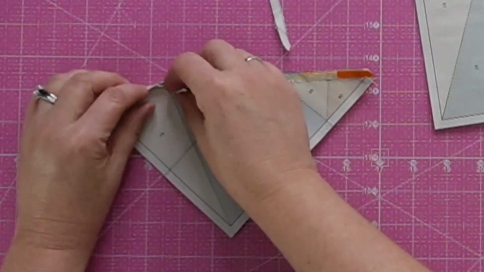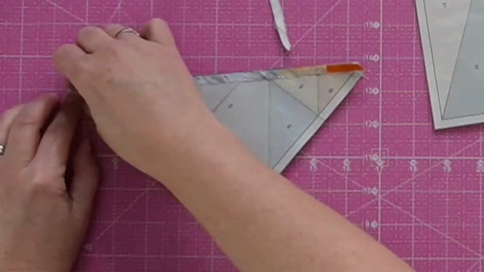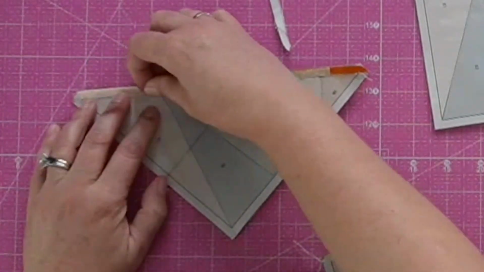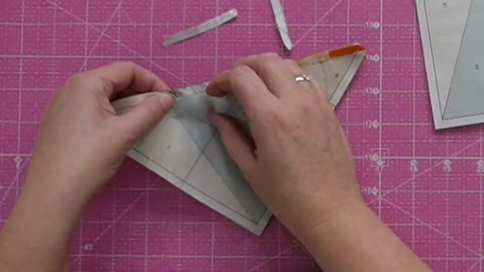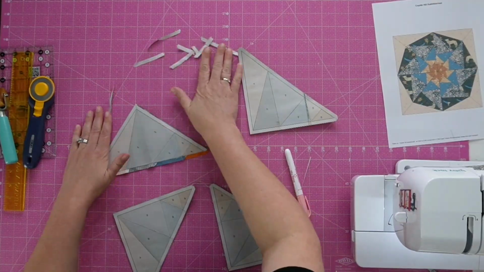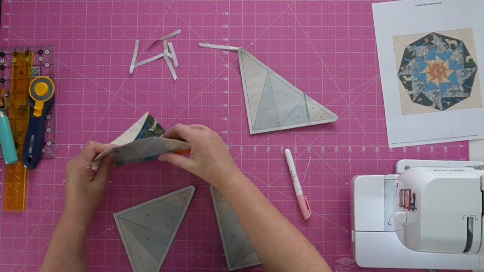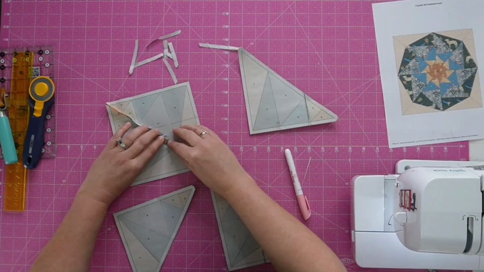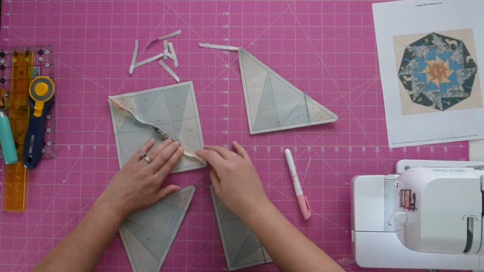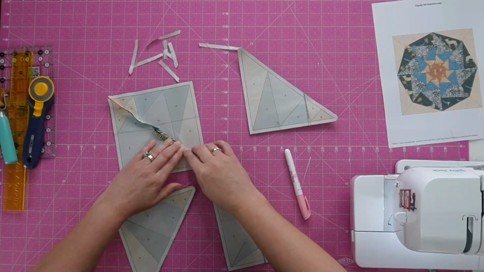There's just enough water to dampen those paper fibers, but it doesn't actually get your project wet, so you're not soaking the fabric at all. You're just really dampening the paper. All right, so I've only taken the paper out of the seam allowance. That's all that needs to come out. And now I can take the seam allowance and press it open.